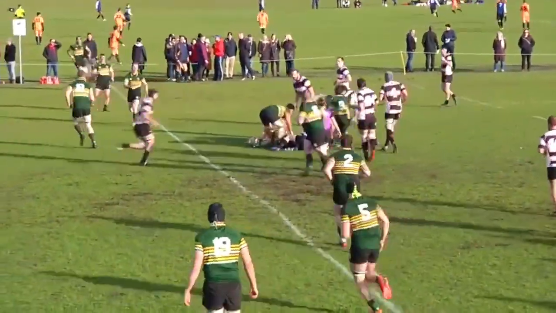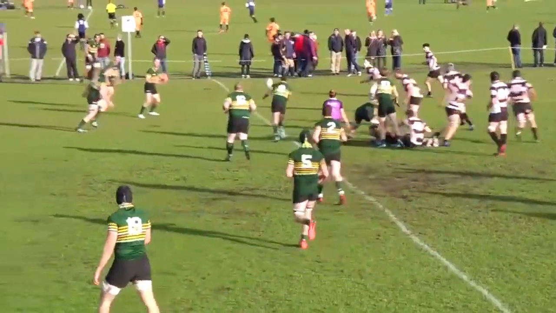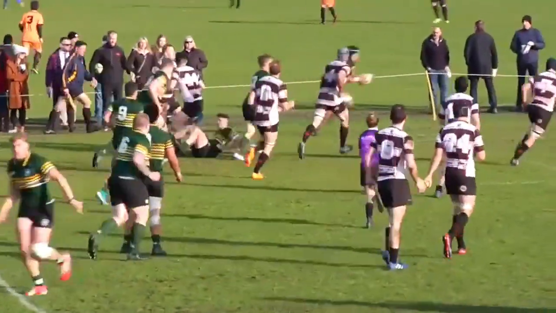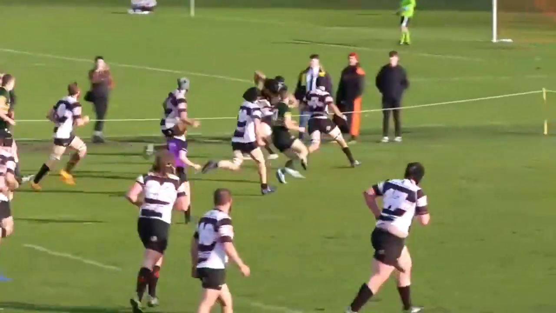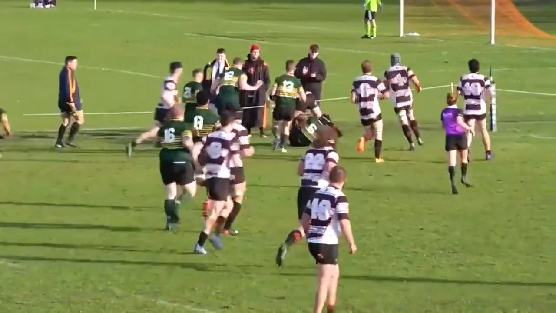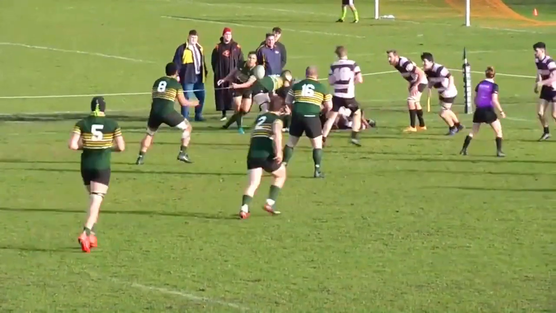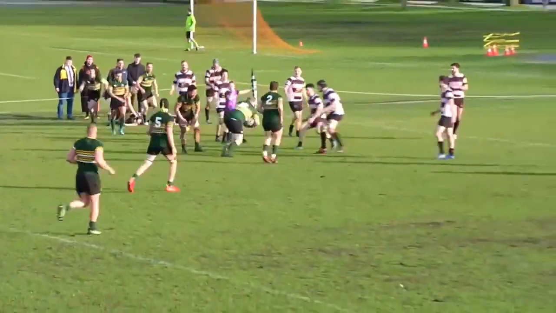After 2 consecutive phases of quick ball are put together, a line break is achieved by the attack. Support, however, is a little bit slow, including the halfback's arrival, resulting in a handling error.